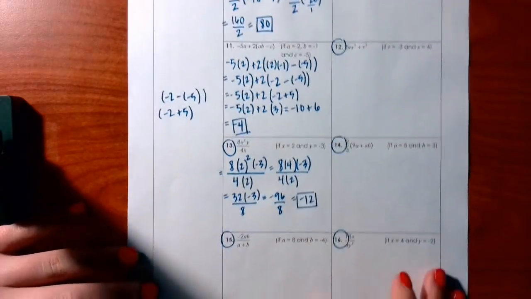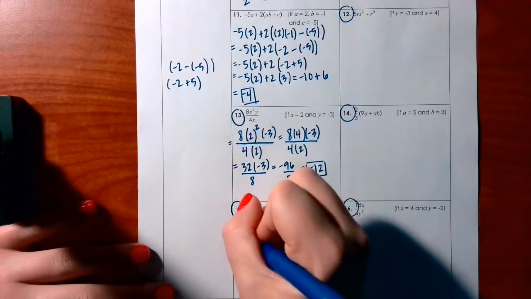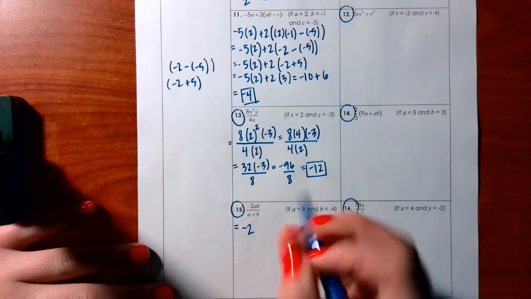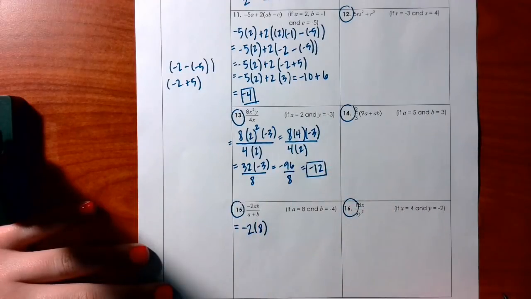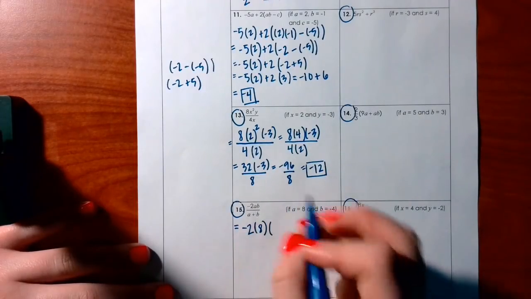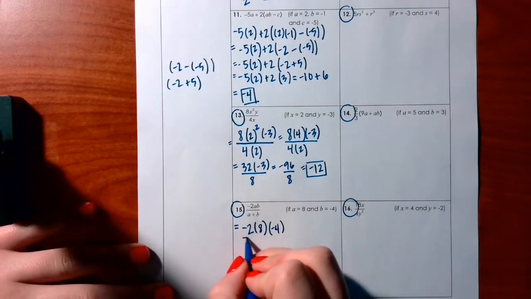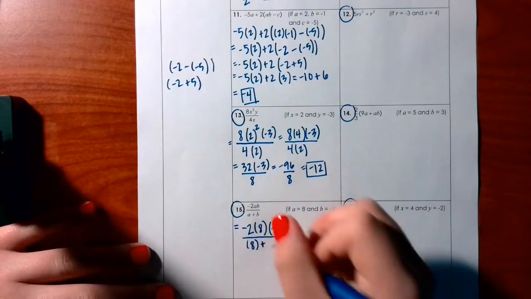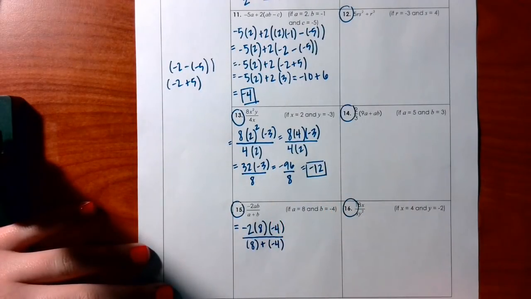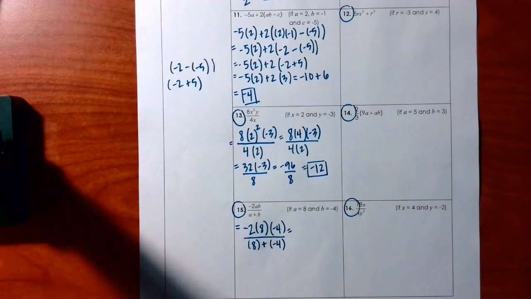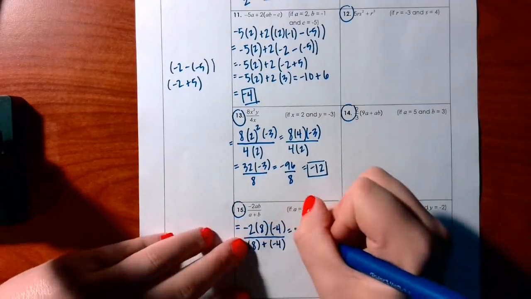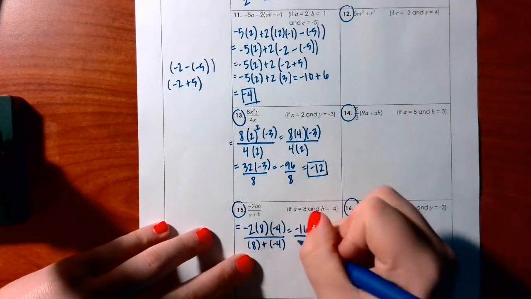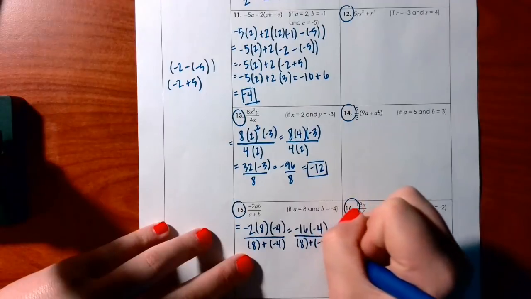Now, number 15. One step at a time. The only way you get better at these is practice. So negative 2 times a. A is equal to 8, so I'm going to put 8 wherever there's an a. Times b. B is negative 4. And on the bottom, I've got a, so 8 in parentheses, plus b, which is negative 4. Now I'm just going to follow my order of operations. Negative 2 times 8 is negative 16 times negative 4. I'm taking things one step at a time. So 8 plus negative 4.